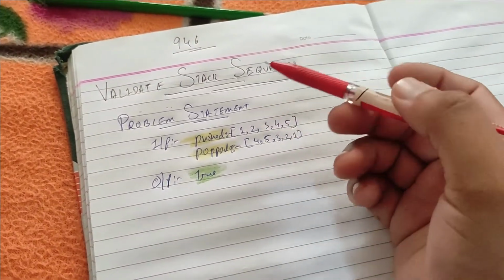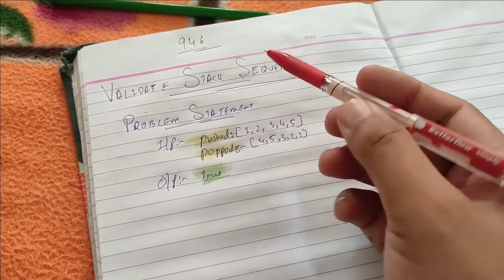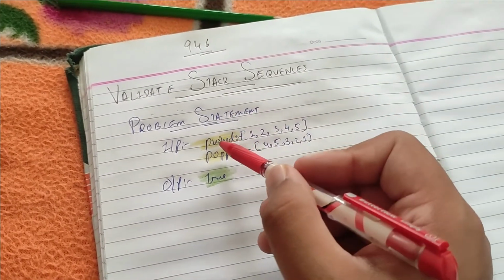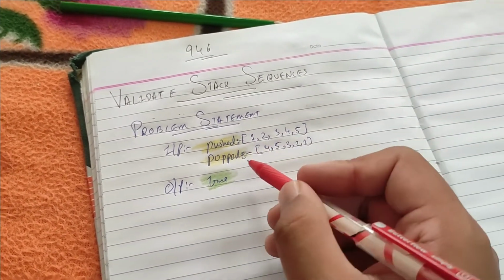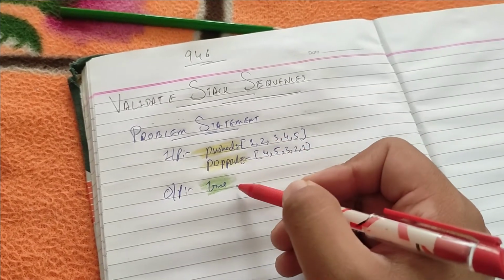So today we are going to solve another LeetCode problem, which is Validate Stack Sequences. What the problem is saying is that we are given an input of a pushed array and a popped array, and we have to determine based on these whether it will be true or not.